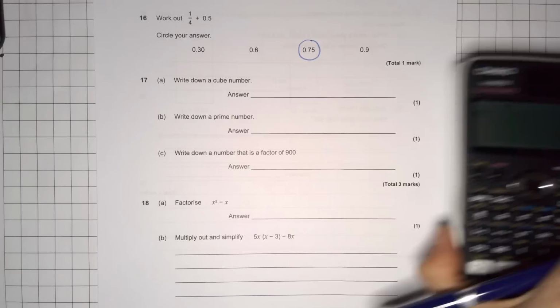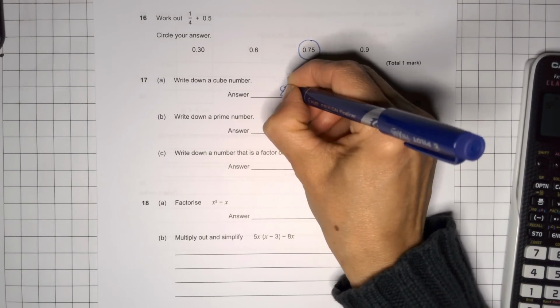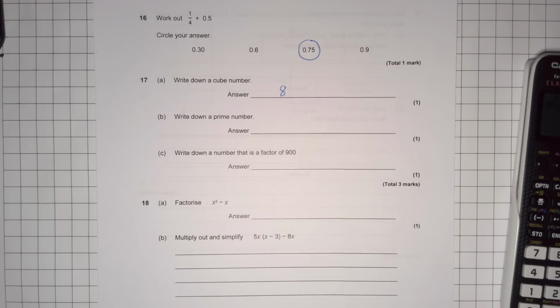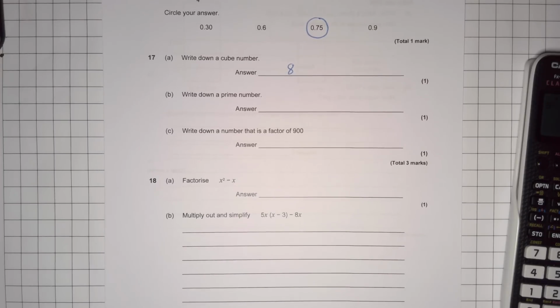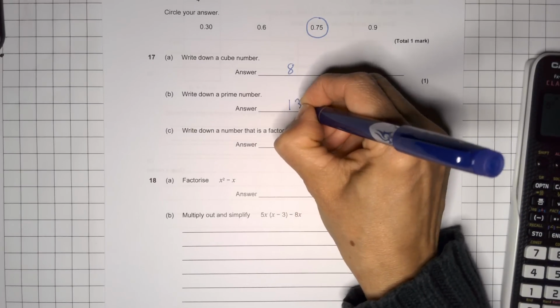So it's asking for a cube number. I'm going to go for 8. 8 is 2 times 2 times 2. But you can go for many, there's lots of different ones. As long as it's a cube number, you get the mark. Prime number, they're testing that you know what a prime number is, and a prime number is a number that is only divisible by itself and 1. In other words, 2, 3, 5, 7, etc. And you can choose a prime number and write it down.